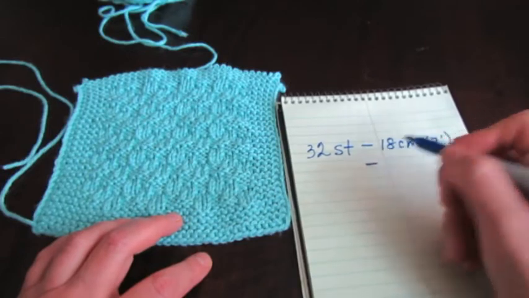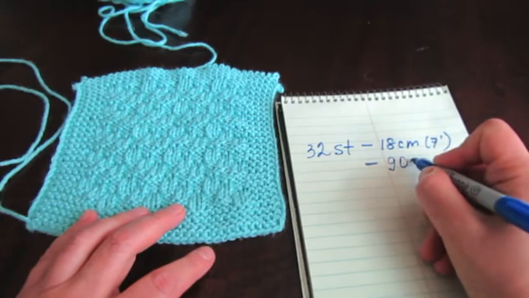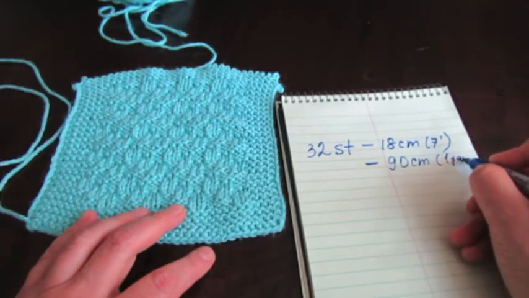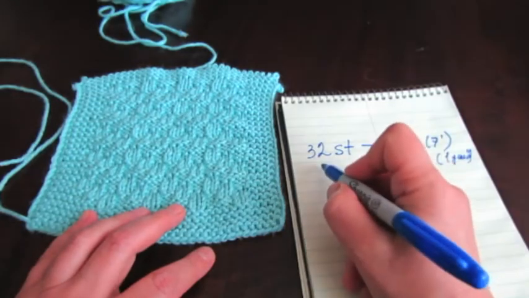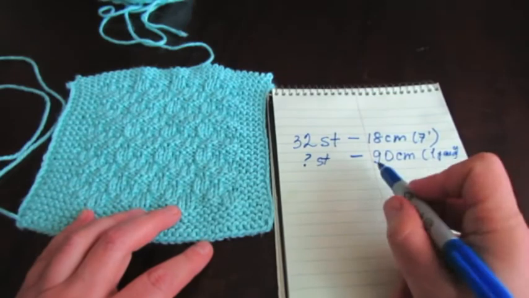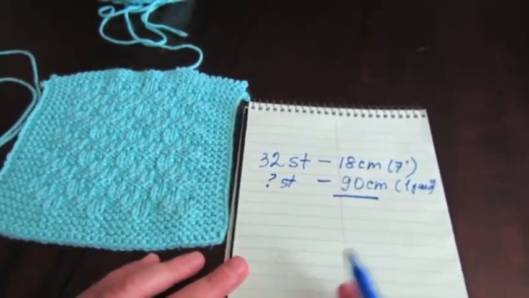I want my blanket width to be 90 centimeters, or this is 1 yard actually, 1 yard. Okay, and I do not know how many stitches I need to cast on to get 90 centimeters. And this is a very easy way to calculate.